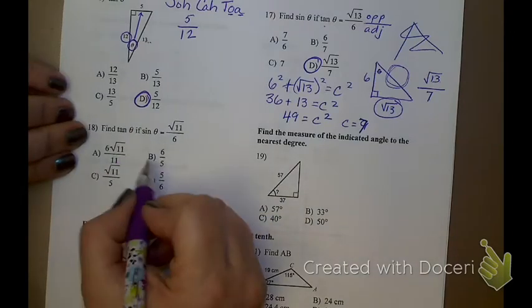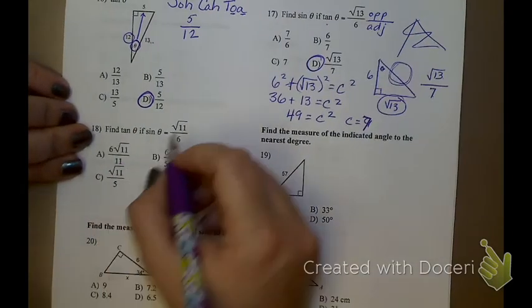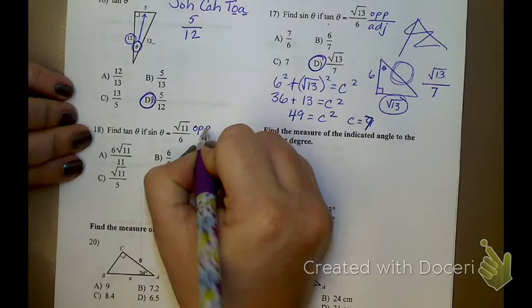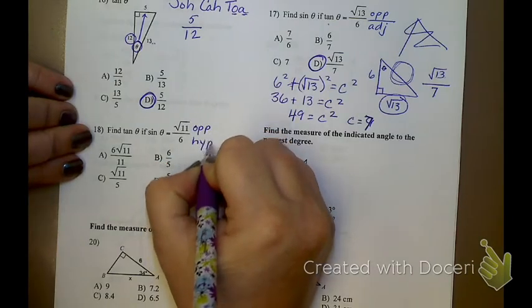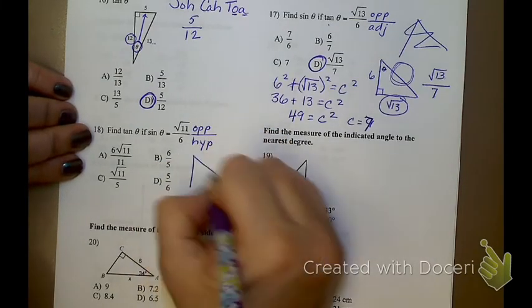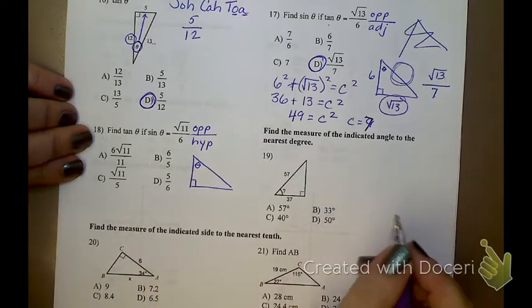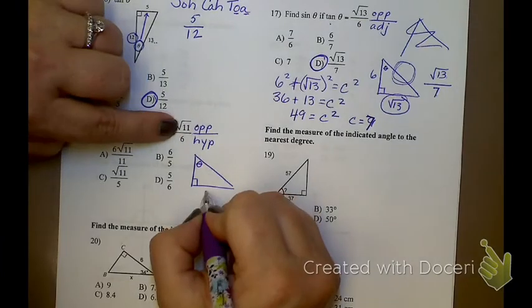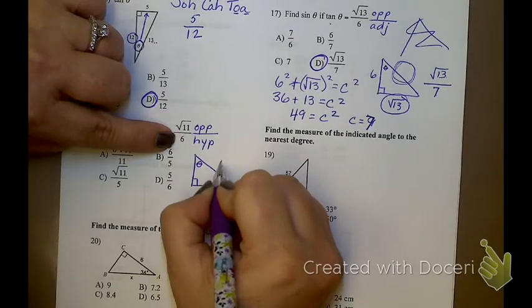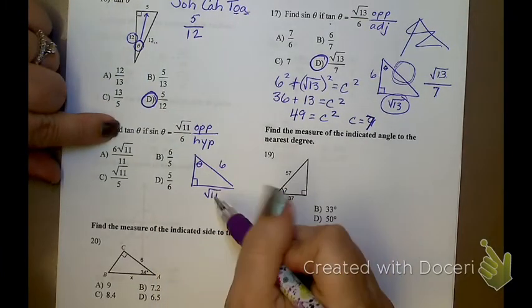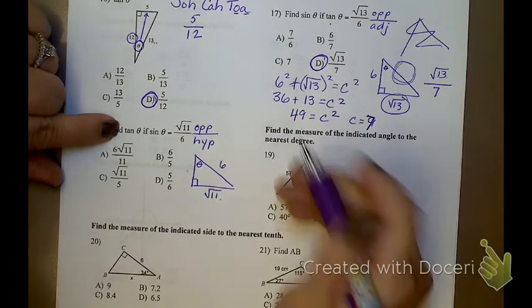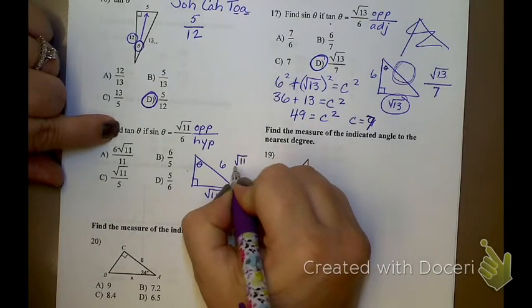Okay, same kind of problem, except this time they give me sine. So they're giving me opposite and hypotenuse. So I'm going to set up my triangle. Again, here's my right angle. I'm going to call that one theta. Doesn't matter which one you call theta. Opposite is radical 11. Hypotenuse is 6. If I want tangent, I need opposite and adjacent. So it's going to be radical 11 over something.